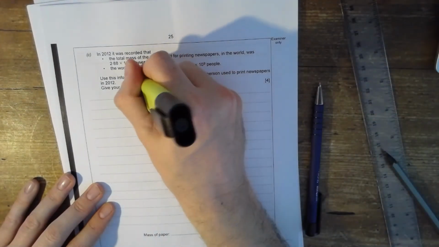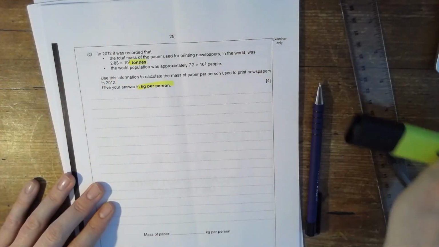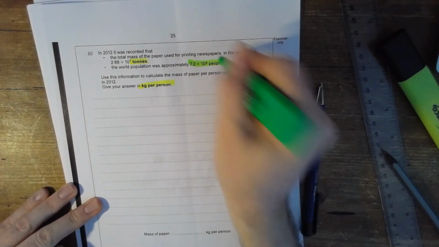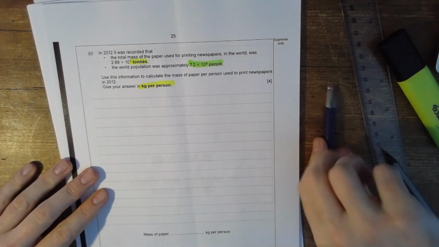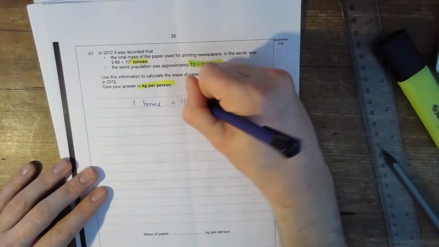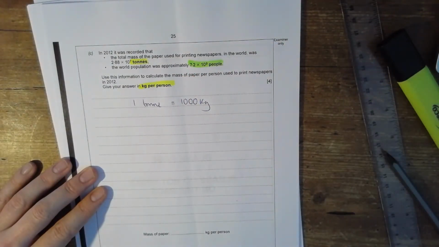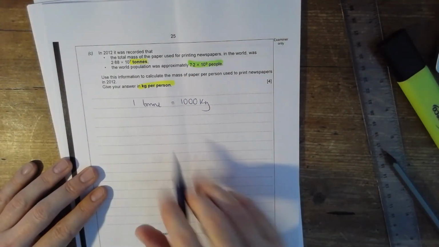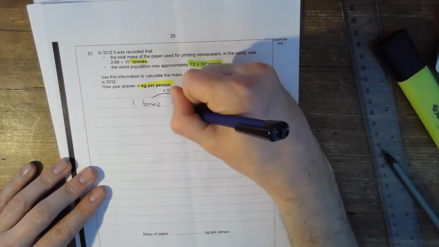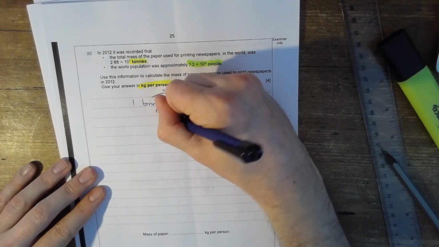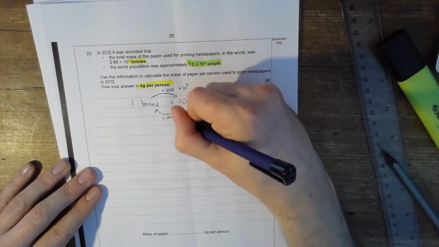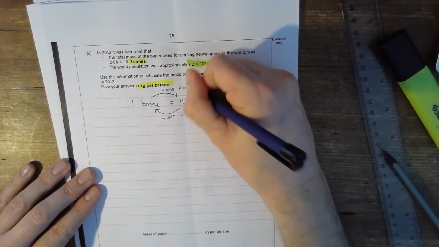Now, notice they bolded that and they bolded that. That is because they're in different measures, okay? This one's actually fine. This one's in terms of people. So, first of all, I need to know the following conversion. 1 ton is equal to 1,000 kilograms, okay? Okay, so the next thing I know is that to change tons into kilograms, I times it by 1,000. To change kilograms into tons, I divide by 1,000. Now, talking standard form, I'm going to times by 10 to the power of 3. I'm going to divide by 10 to the power of 3, sorry.